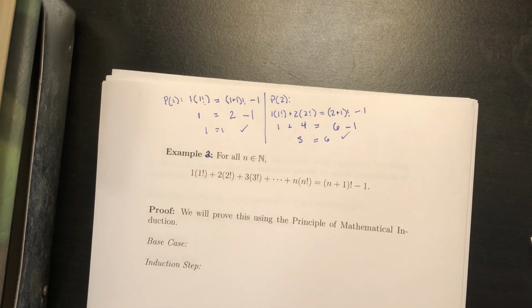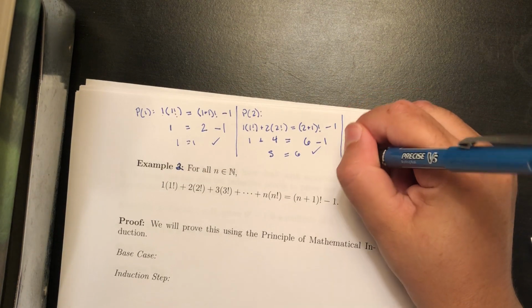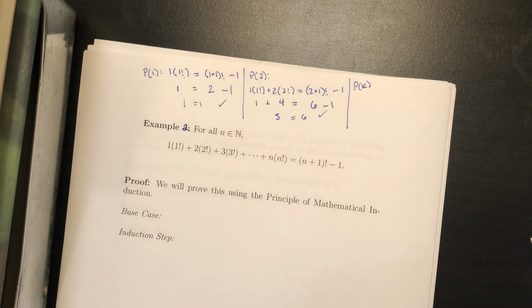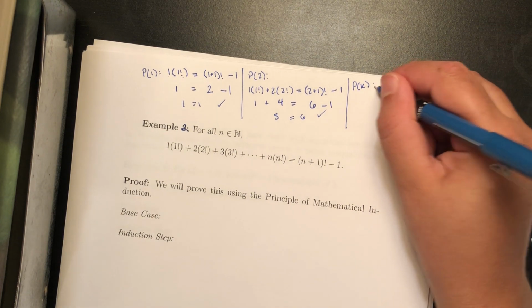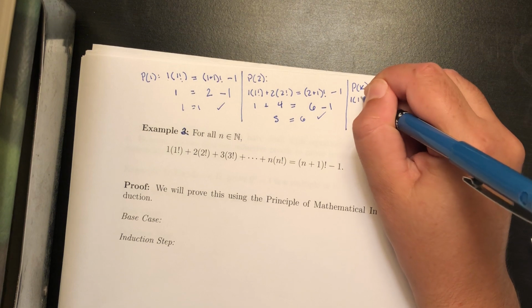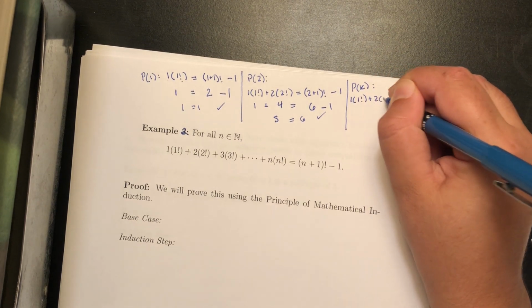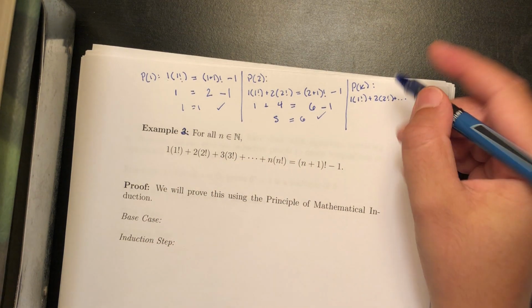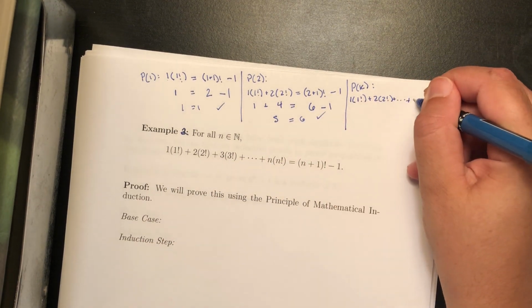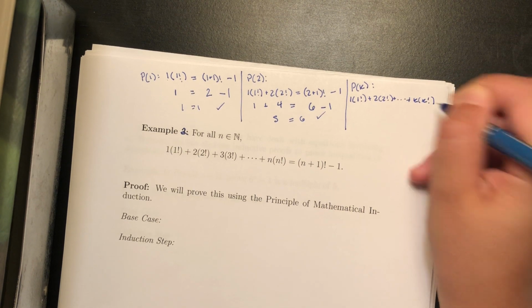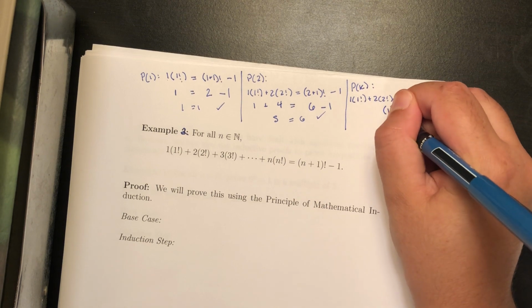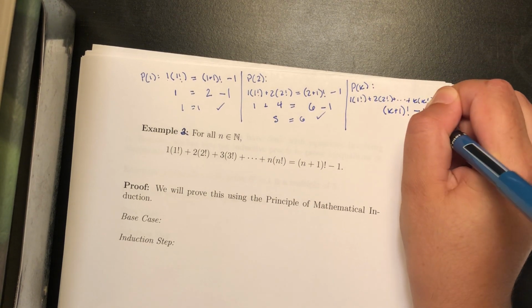Okay. Now, I know that in this proof I'm going to have to assume that P of k is true for some natural number k, and then prove P of k plus 1 is true. So just to be clear, P of k is going to be the statement 1 times 1 factorial plus 2 times 2 factorial, go all the way up to replacing n with k, so k times k factorial. And that's going to be equal to, on the right-hand side, k plus 1 factorial minus 1.